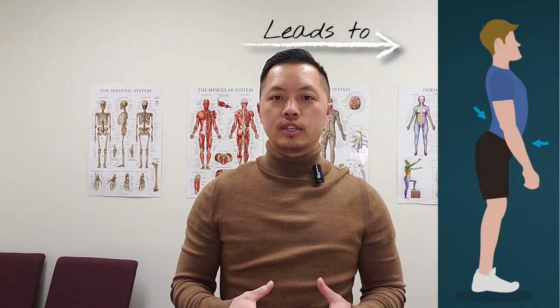So when your posture changes, you now have muscle imbalances, and that's going to cause fatigue of certain muscles, and some muscles are going to fire more, some muscles are going to fire less. And then this is all going to cause a mechanical strain on the lower back.